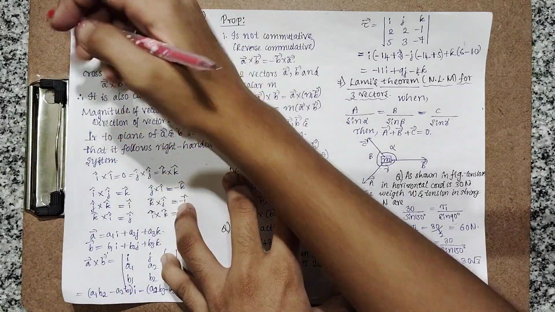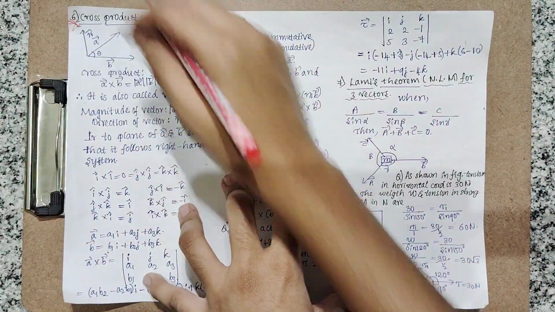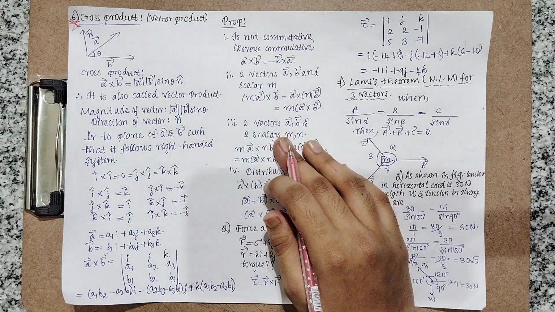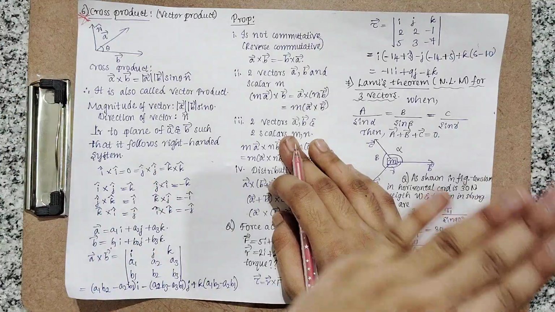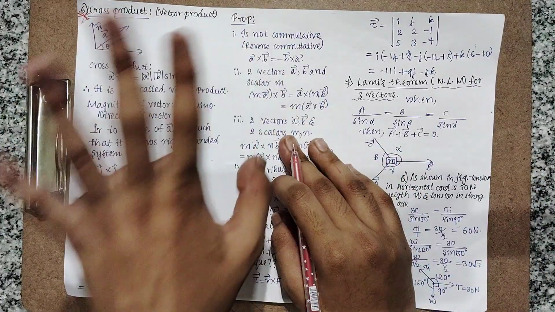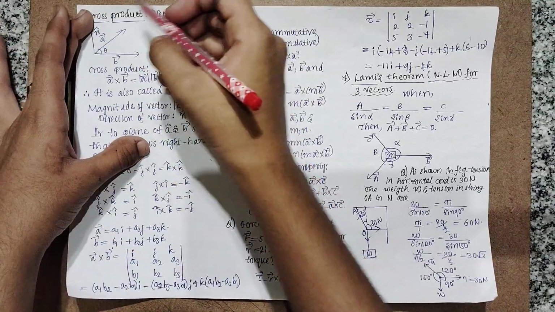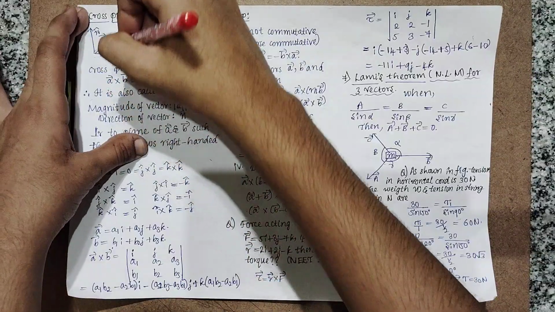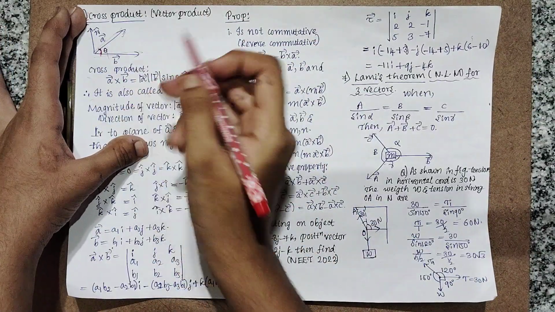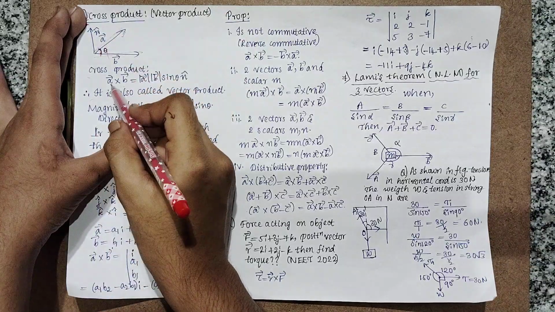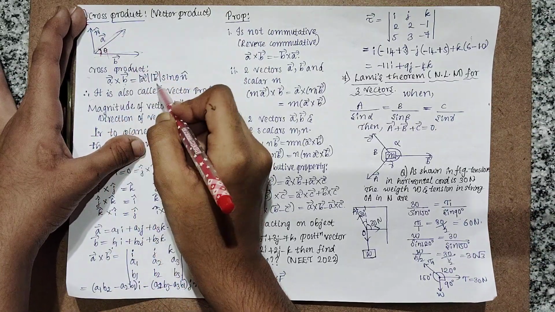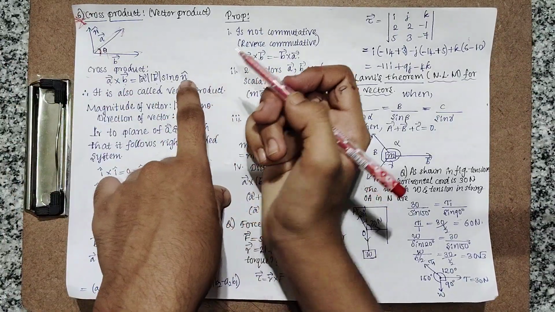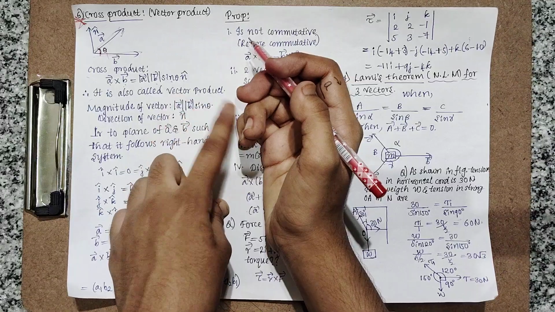Now coming to another important one, that is your cross product, which is also said to be the vector product. Your scalar product, as we discussed previously, is also said to be the dot product. Here the cross product is also said to be the vector product. Now let us suppose this is your vector A bar, this is your vector B bar, and it is inclined with an angle theta. Now the cross product will involve the sine of the angle. A bar cross B bar is equal to magnitude of A bar into magnitude of B bar into sine theta into n cap. It is also called the vector product.